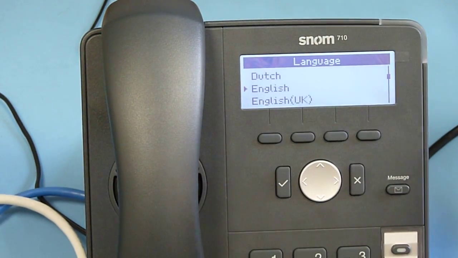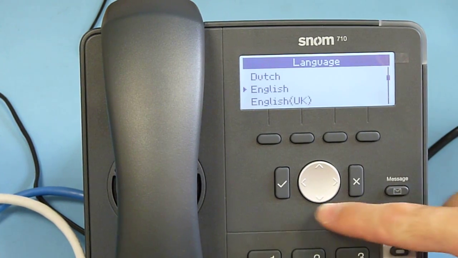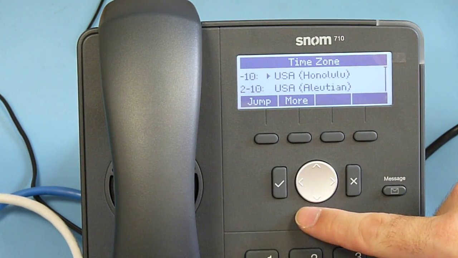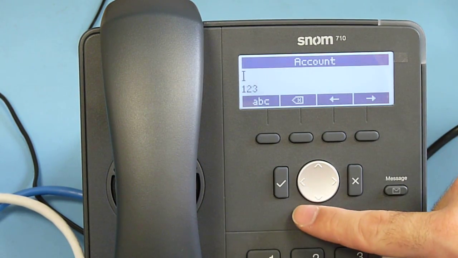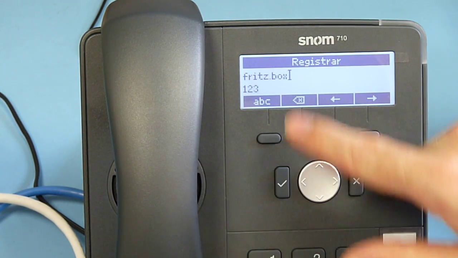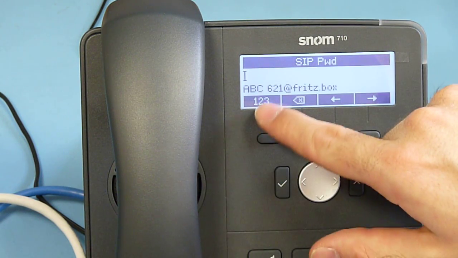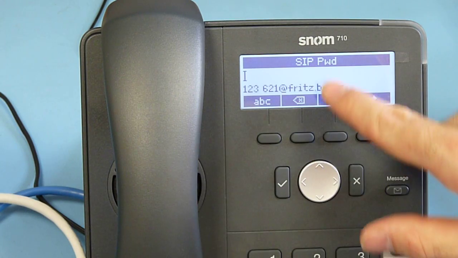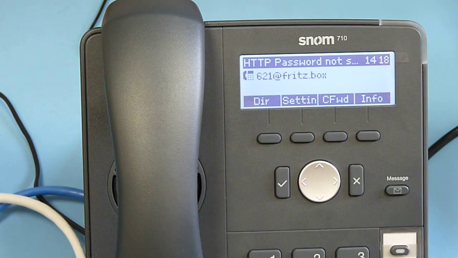And the same for the snom 710. It has another display, a black and white display. So we also choose the language here, English, the time zone, the tone scheme, everything the same. Press the key to log on. The second account was 621. We press it. fritz.box is given as registrar already, and we just need to enter here the numbers for the password, 621. Press tick, and you can see from that sign also that the phone is registered.